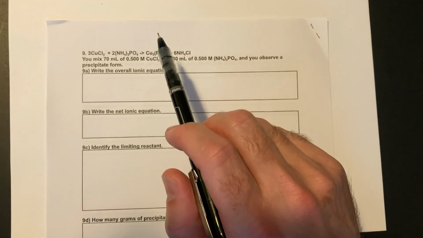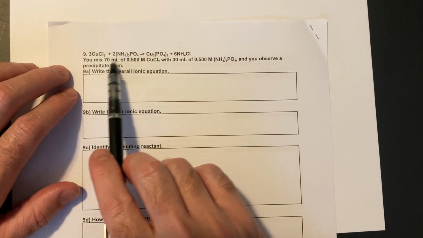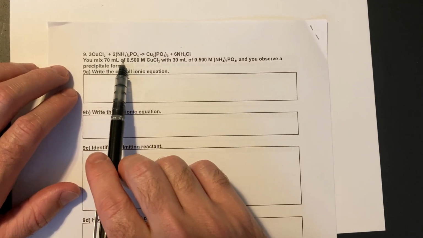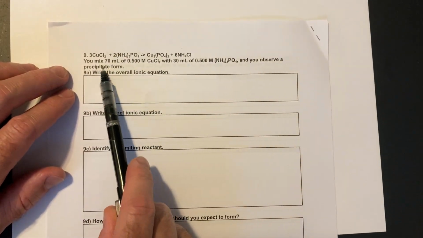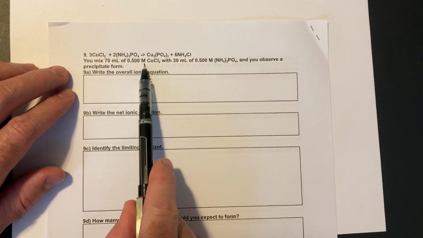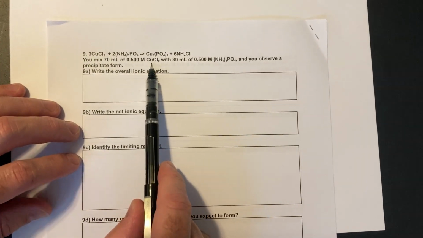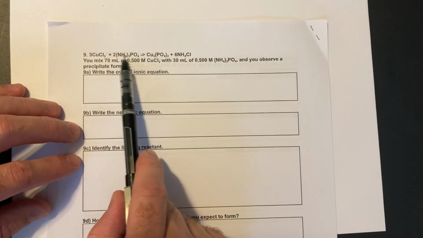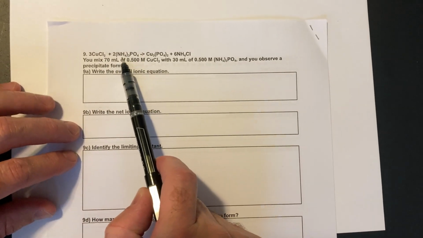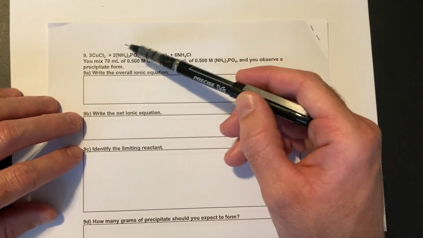I already know that even though it is not labeled AQ in this reaction, my copper chloride and my ammonium phosphate are going to dissolve. How do I know that? Well, it tells me that they have a molarity. If it has a molarity, that means it's dissolved. It can't have a molarity unless it's dissolved. So I know when I split apart the ions of my copper chloride and my ammonium phosphate, they will split apart in water. So I'll be representing these as its constituent ions.